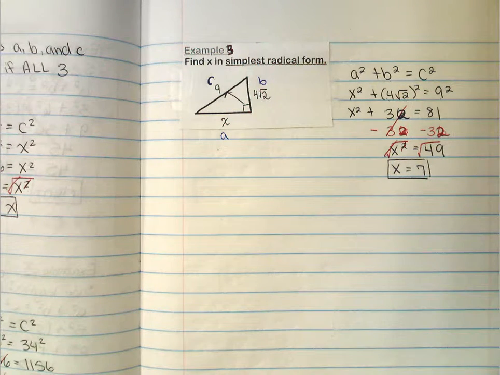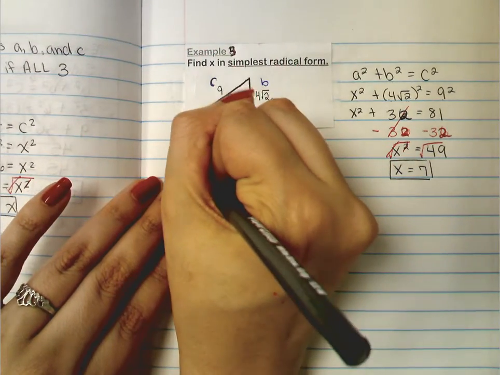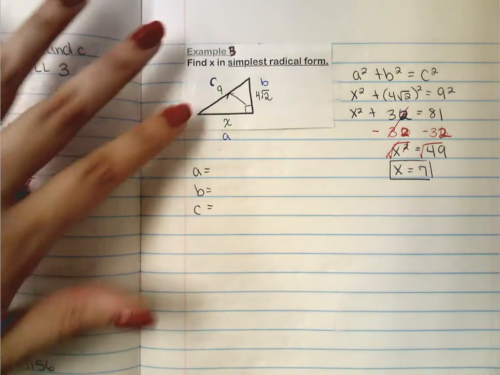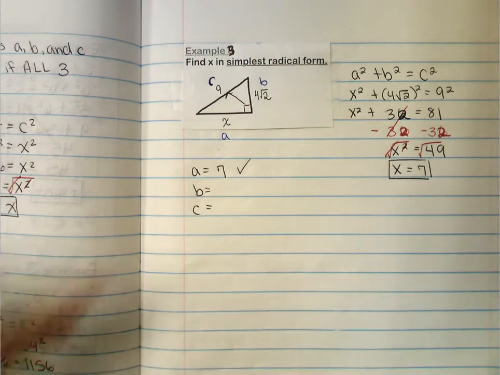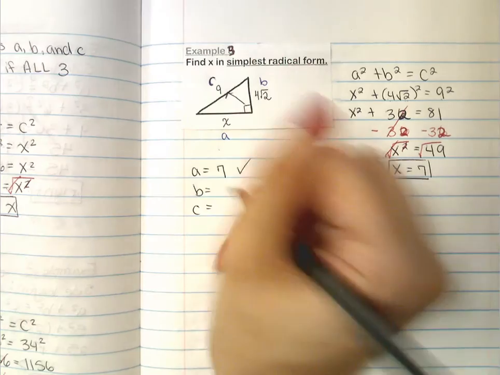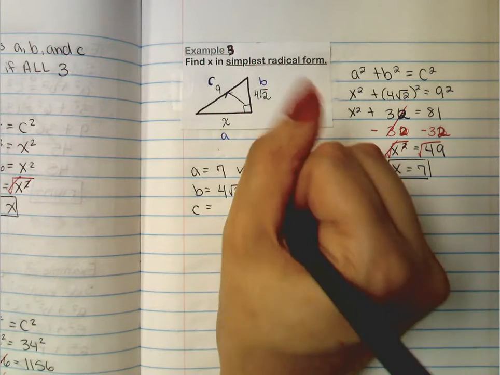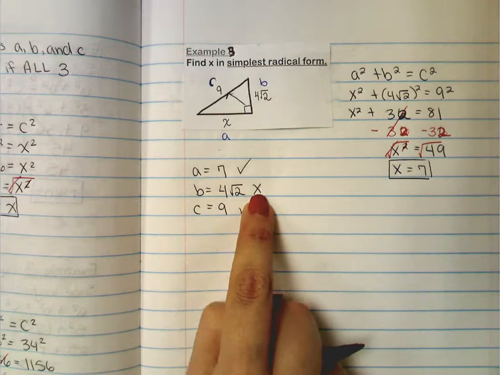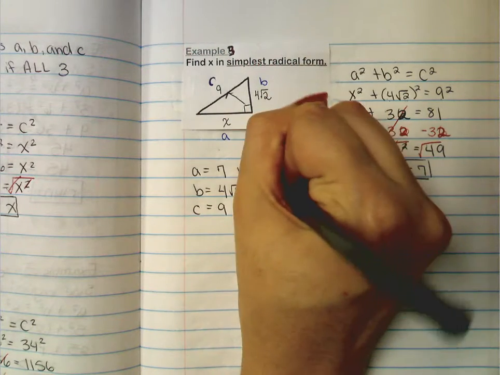Okay, one more time. I'm going to check to see if it's a triple. So I check all three sides. A is 7, so that's a positive whole number. B, it's 4 square root of 2. Anytime you have a radical, that's not a whole number, that's a decimal. So nope, that's not a whole number. C was 9, that's a whole number. But if at least one of them is not a whole number, then it's no. This is not a triple.